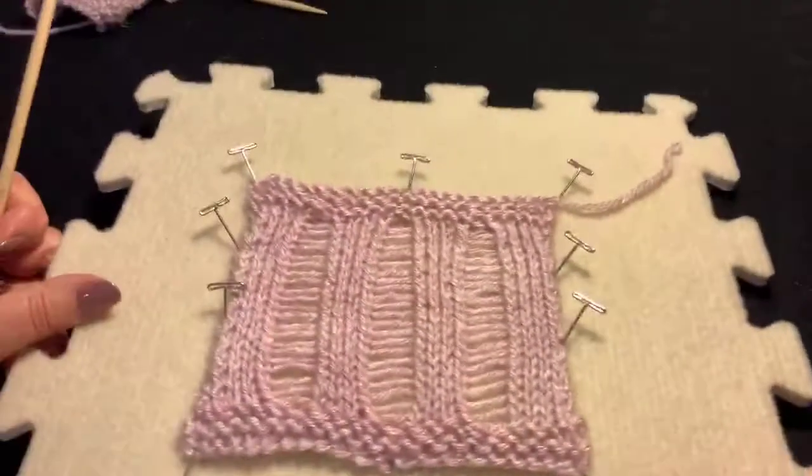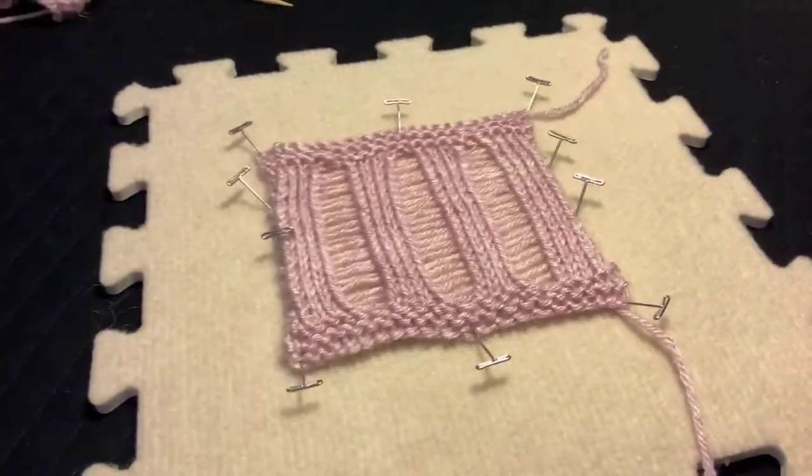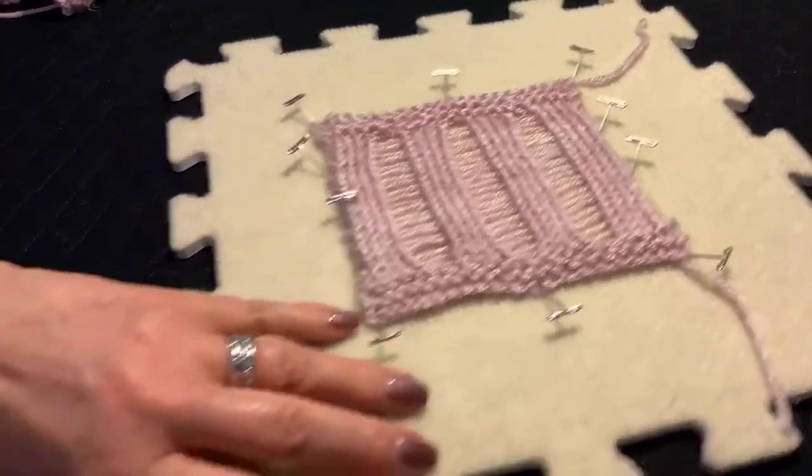Now I want to show you how we're going to do a dropped stitch design. Let me have a sip of my water.